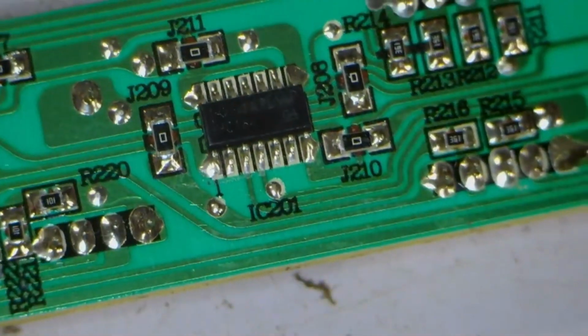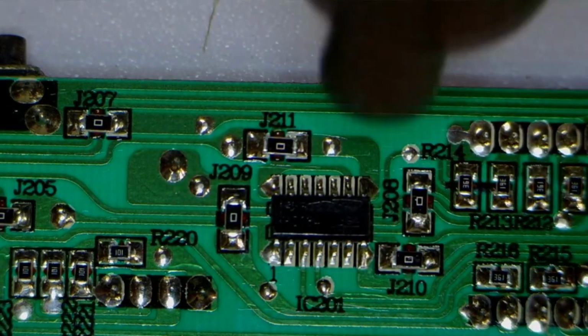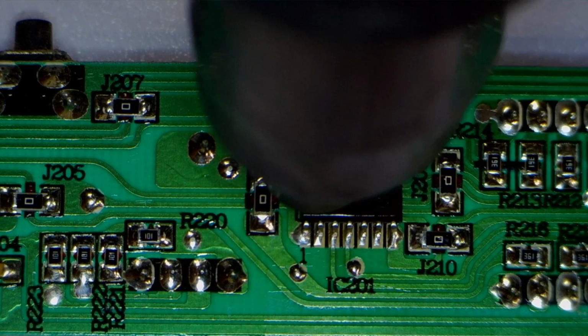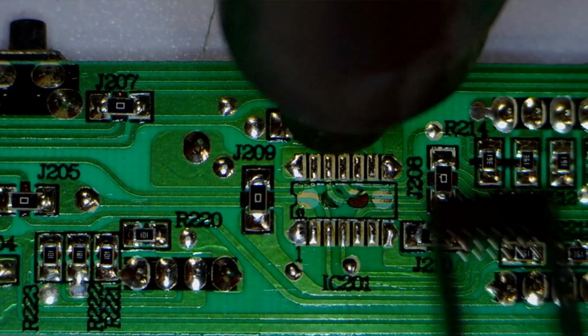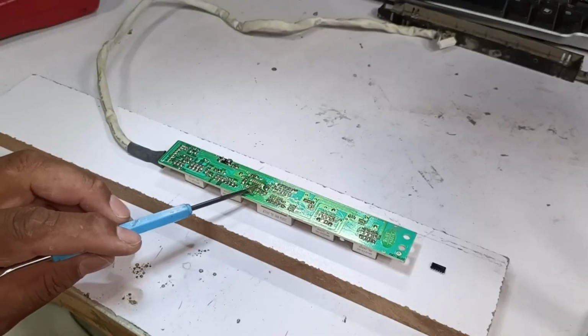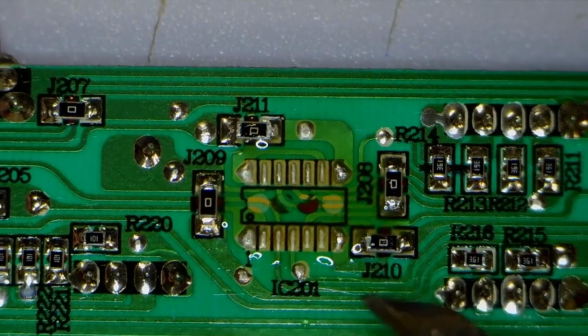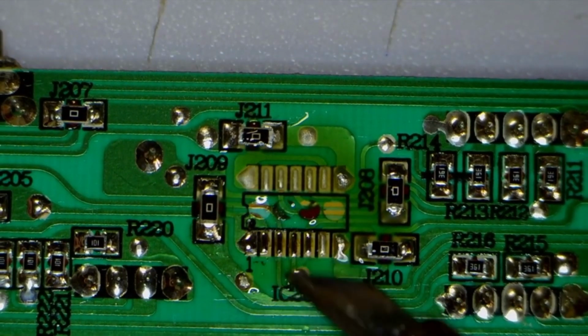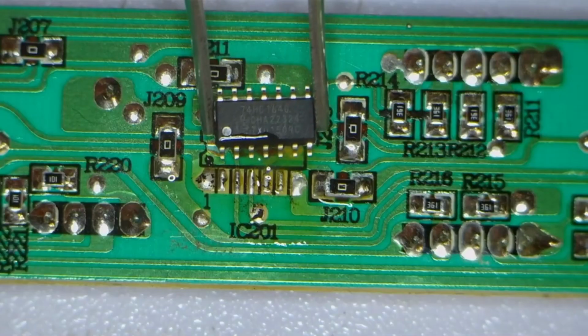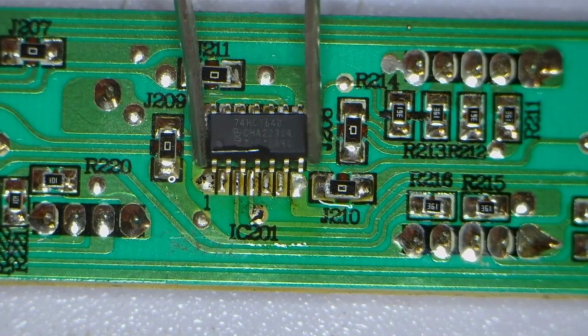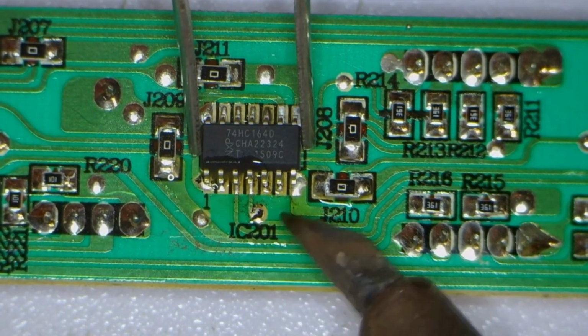I will go ahead and replace this IC. I'll use a hot air gun for this task. Now that it's out, let's apply a little solder paste on it. I'll clean the pins a bit to ensure the work can be done again easily. It's important to ensure that the pins are properly aligned and everything is aligned correctly here.